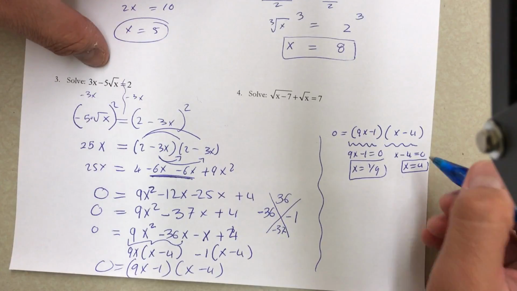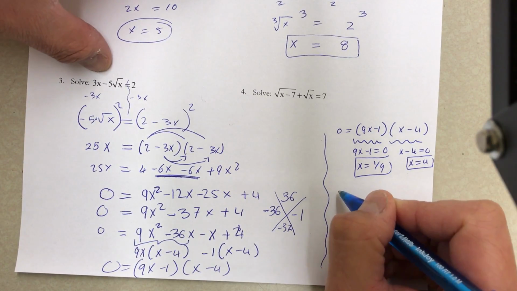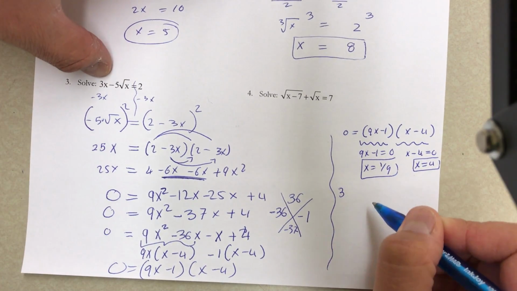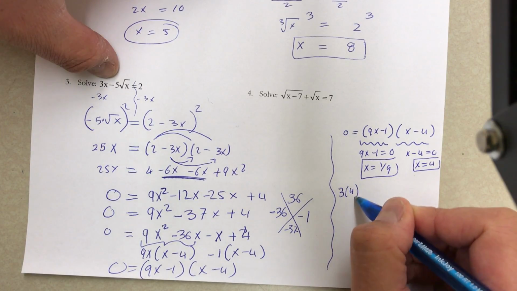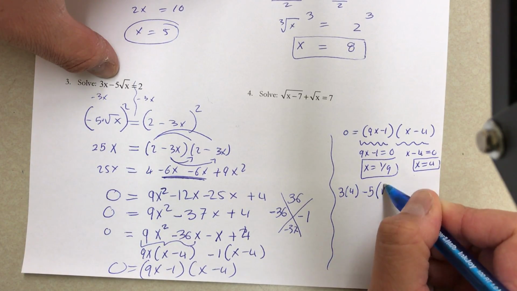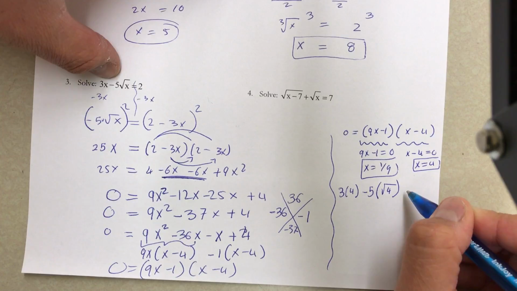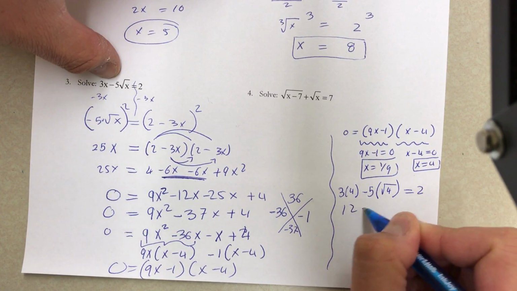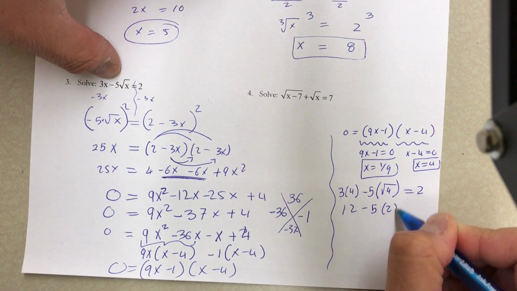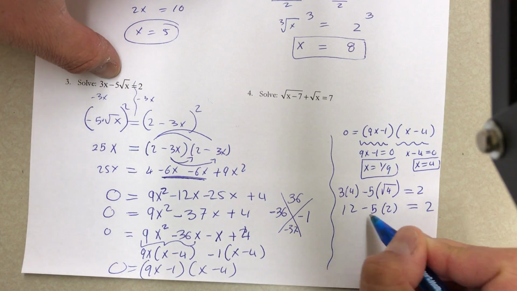So let's plug 4 in first, because that's the easiest. So 3 times, right here, 3 times 4 minus 5 times the square root of 4 equals to 2. 3 times 4 is 12. 5 times 2 is 10. 12 minus 10 is 2.